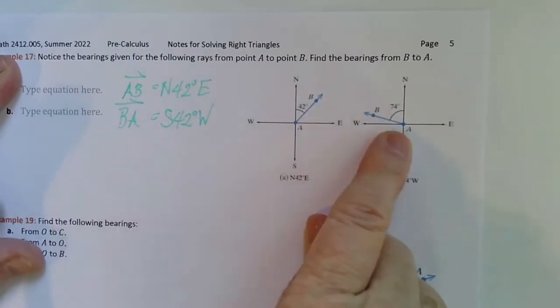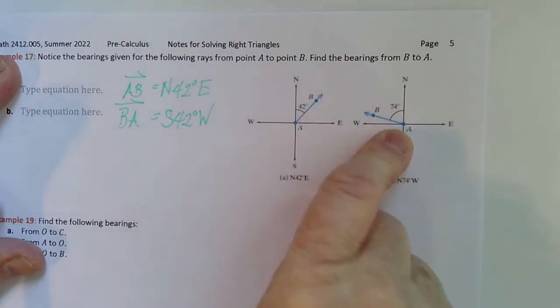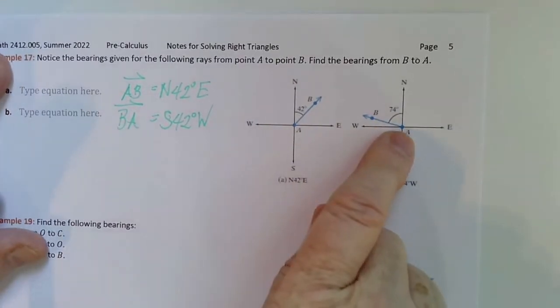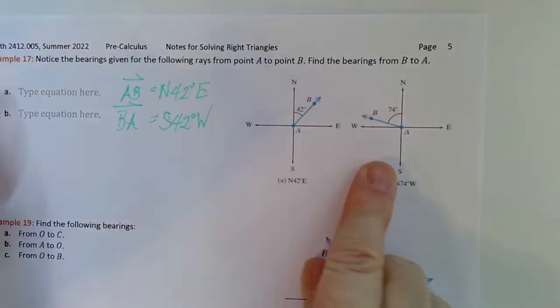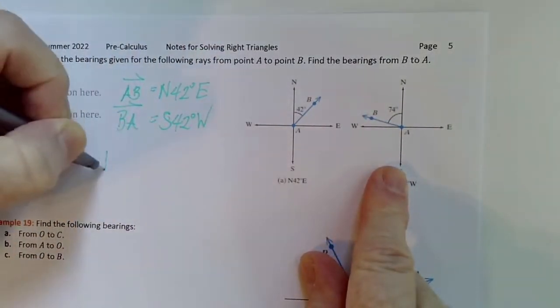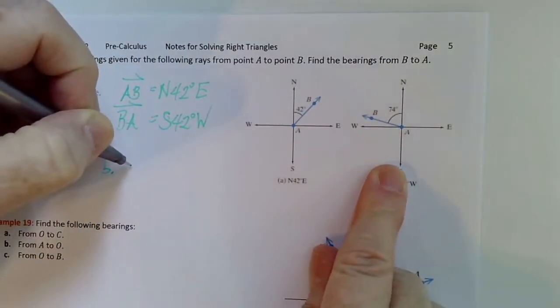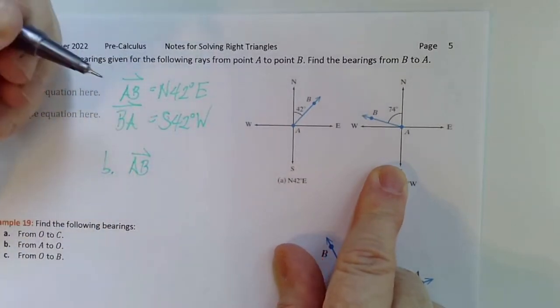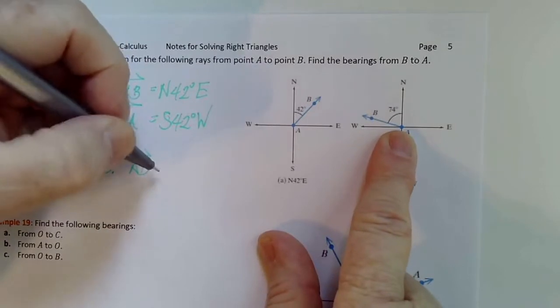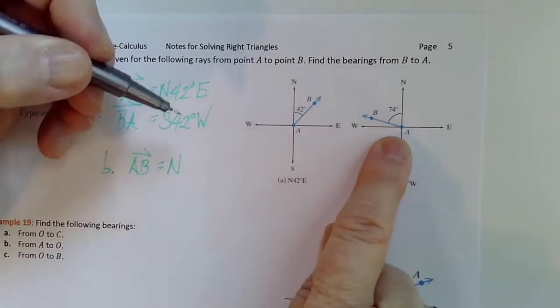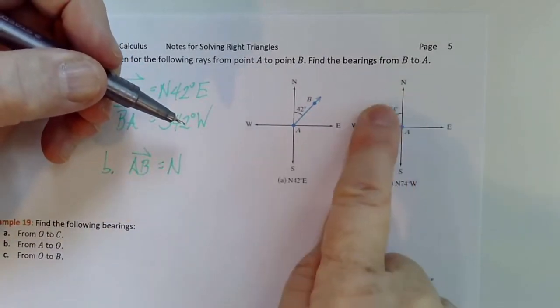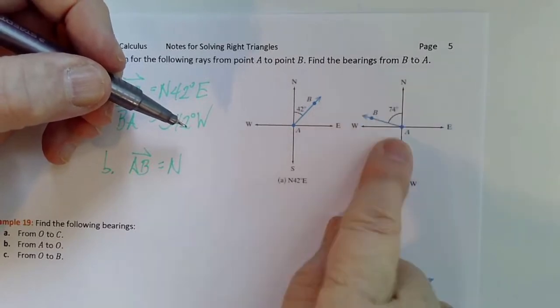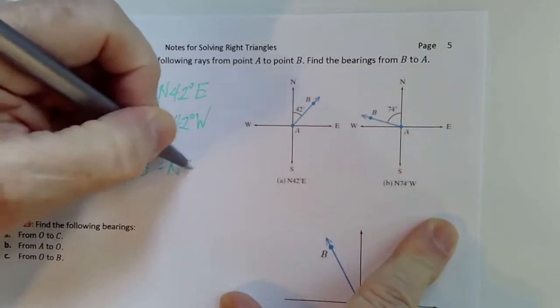So from A to B here in the second image, this is part B. From A to B, we're going up, so north. The angle with respect to the north-south line is 74 degrees.